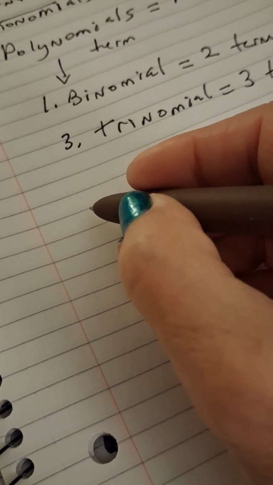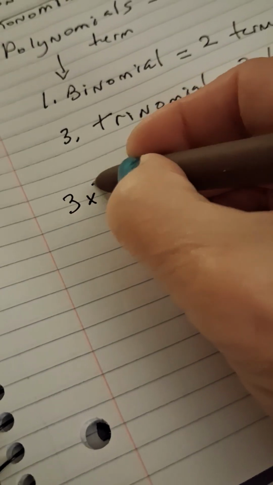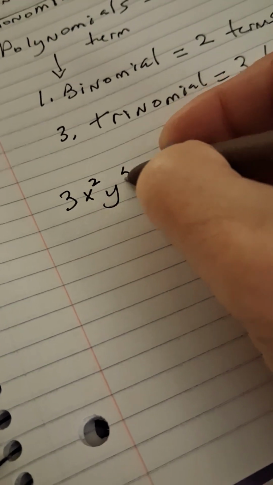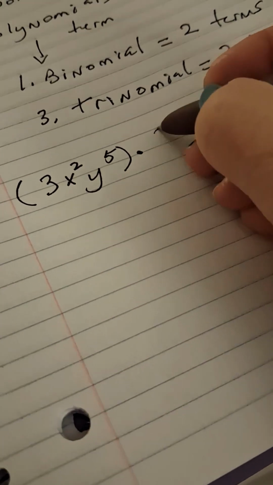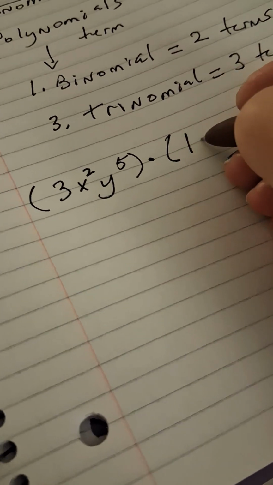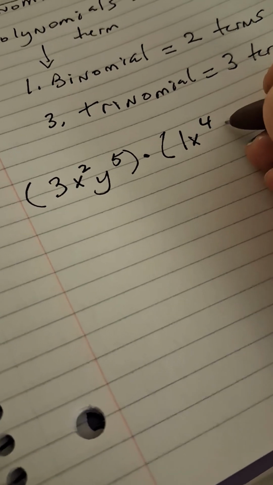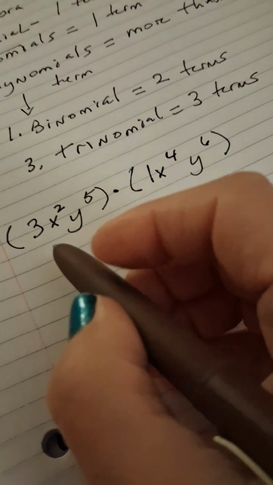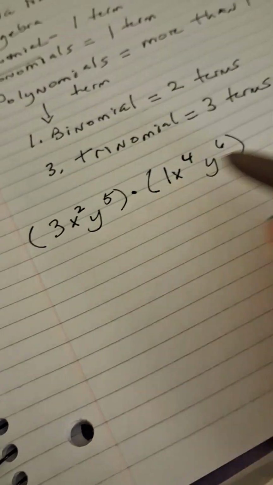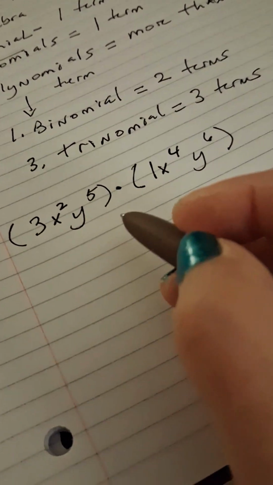All right, so let's say we have 3x squared y to the fifth, and we're going to multiply that by 1x to the fourth y to the sixth. All right, let's do this. So first we're basically going to multiply like terms.